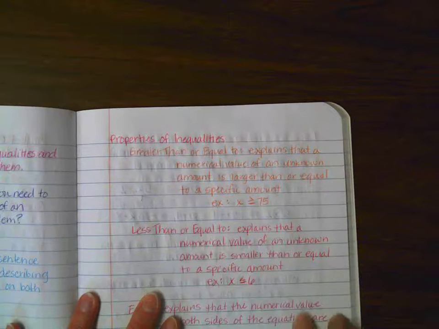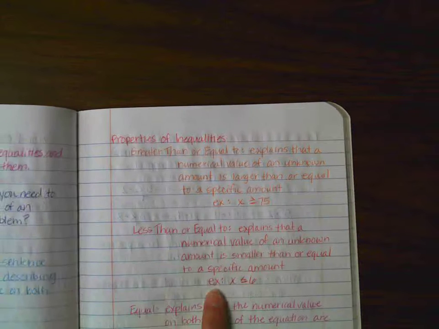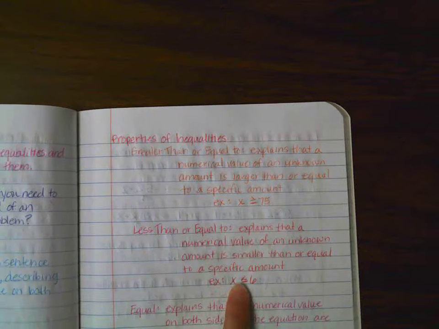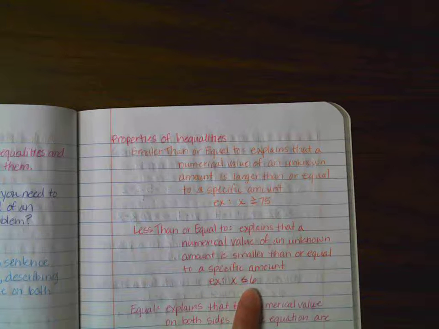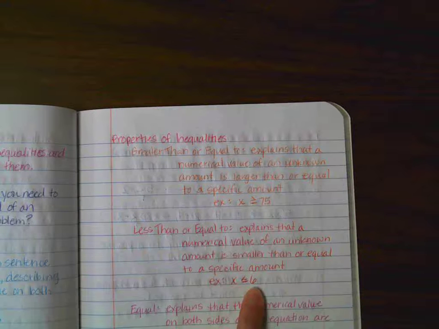Less than or equal to explains that the numerical value of the unknown amount is smaller than or equal to a specific amount. An example of this is x is less than or equal to 6. So that answer means that x can be exactly 6 or smaller. So any number exactly 6 or smaller. So 5, 4, 3, 2, 1, 0, negative 1, negative 2, and so on.